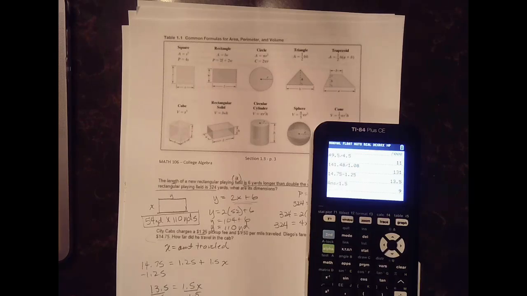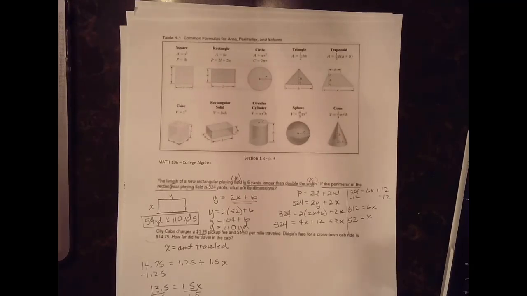And my x then is going to equal 9. So in other words, I'm going to have to go 9 miles in order for me to have that time.